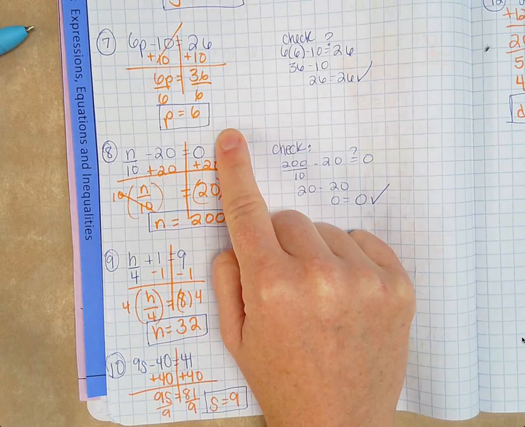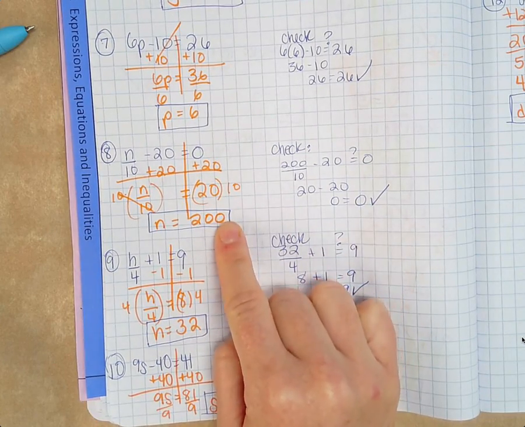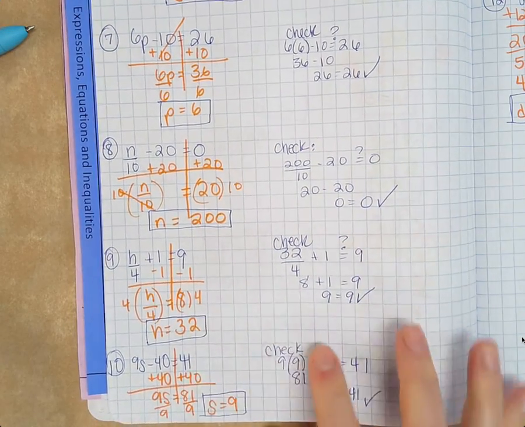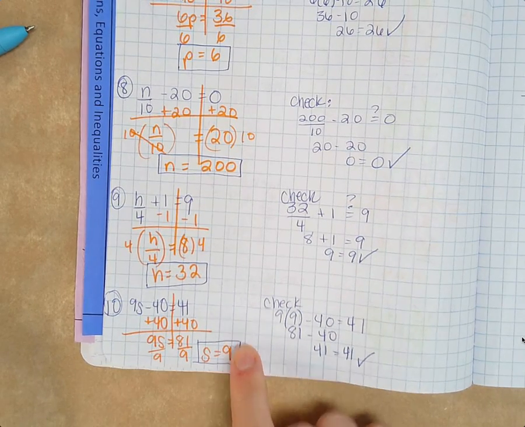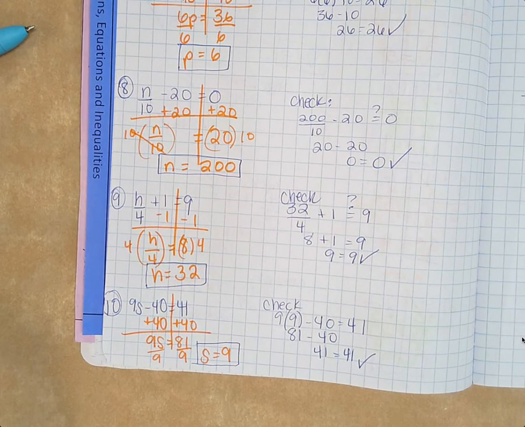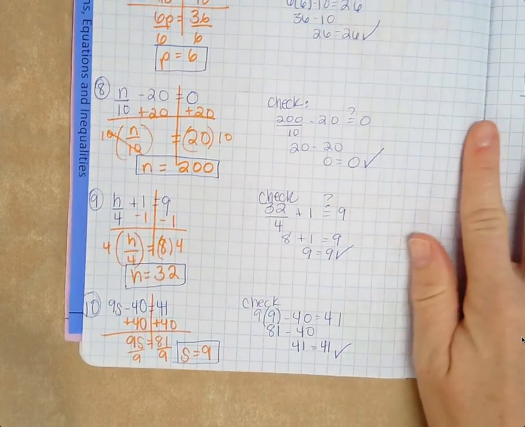So 7 is 6, 8 is 200, 9 is 32, 10 is 9. If you didn't do them, don't try to copy them now. You're going to have to go and rewatch the video so you can do it.